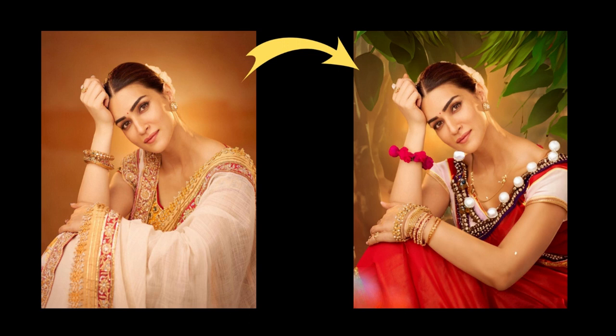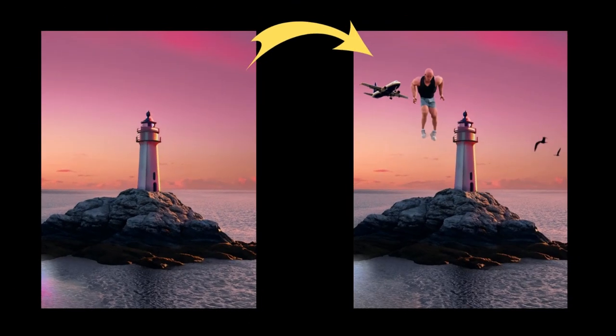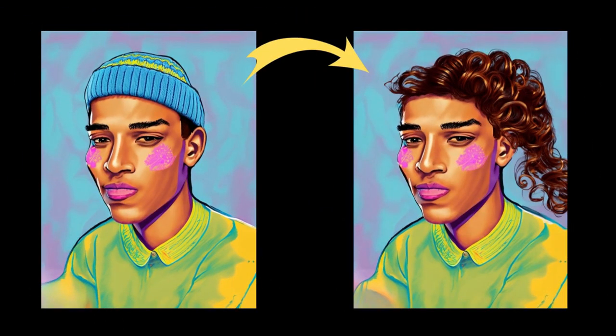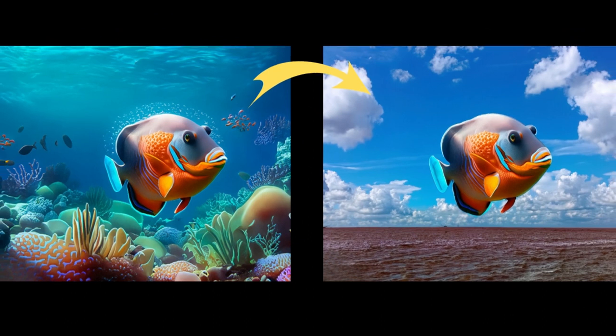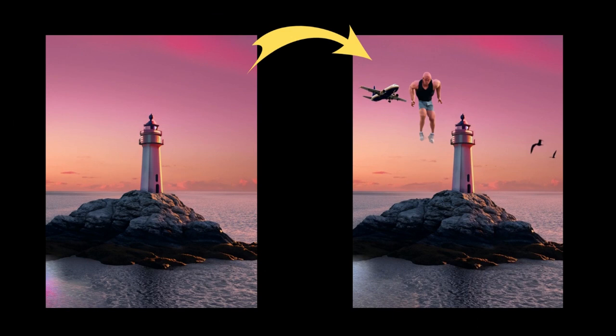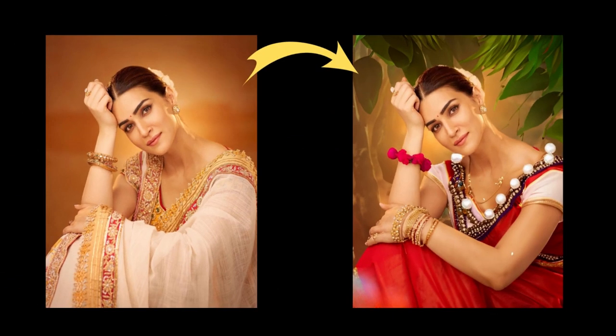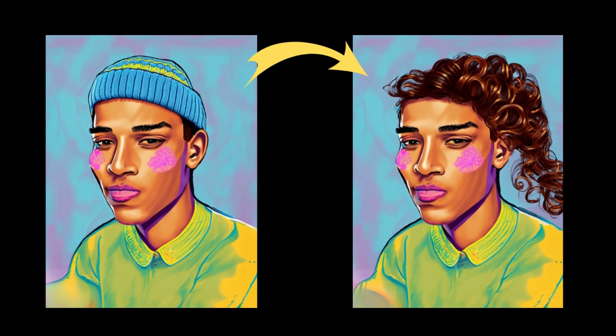You can see on the screen that I have edited these amazing images in just a few seconds using Adobe Firefly's Generative Fill tool, which is no less than an Adobe Photoshop tool. You can see we can change or remove the background of an image. We can insert anything we want in our image. We can modify the clothes and hair color. Literally, there are no limits to what you can do.